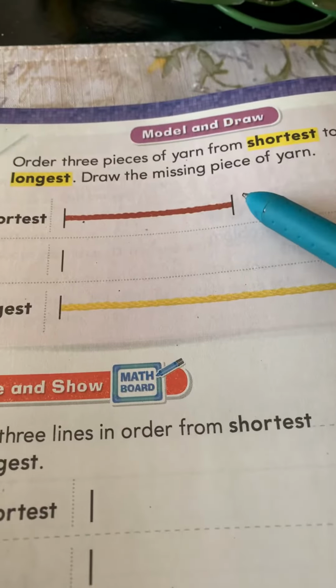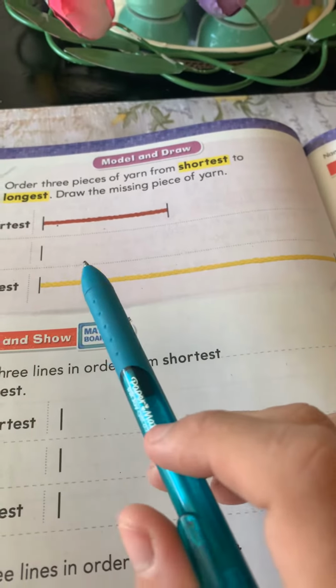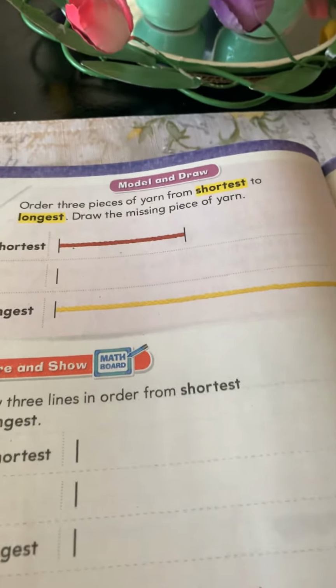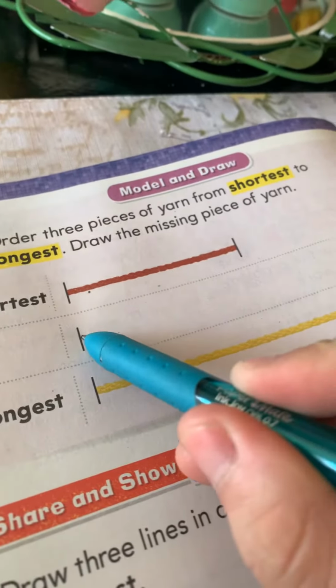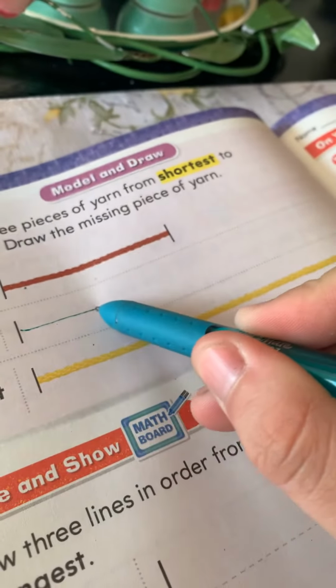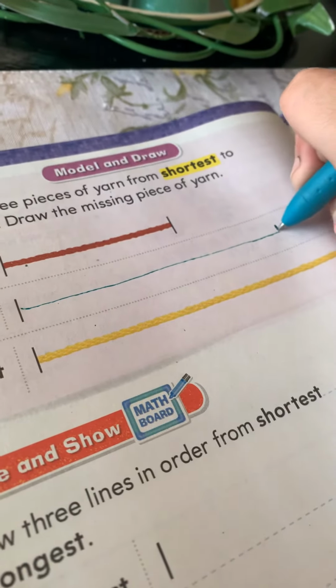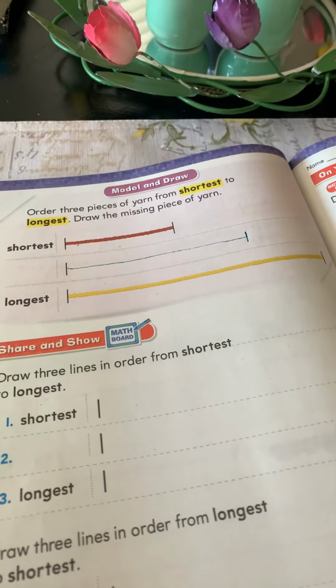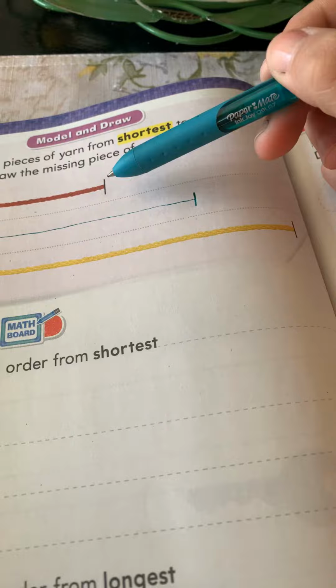So if the shortest is here and the longest is here, we need to draw a line that's in between the two. It's got to be longer than the shortest line, but shorter than the longest line. So it could look something like this. This would be a line that is longer than the shortest line, but it's shorter than the longest line.